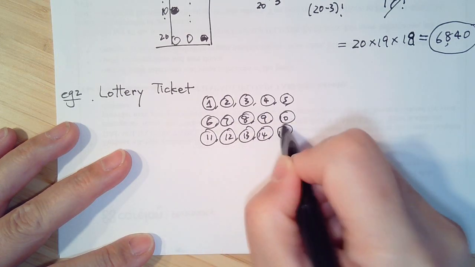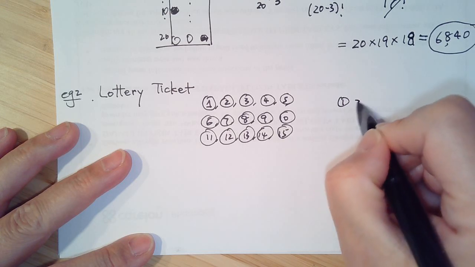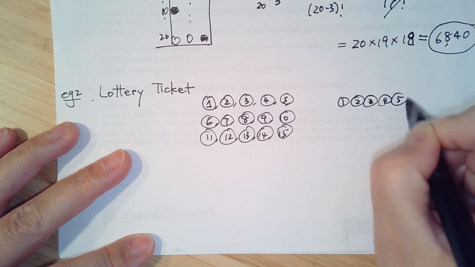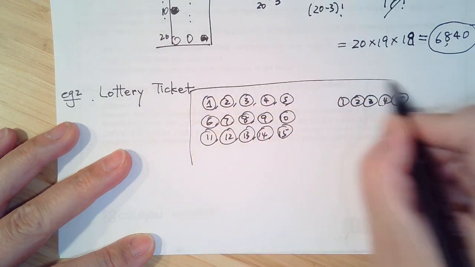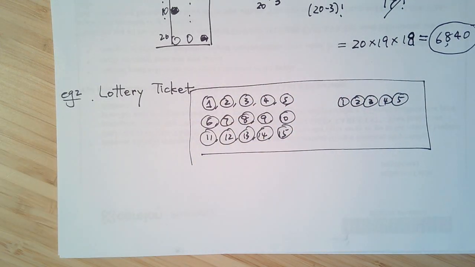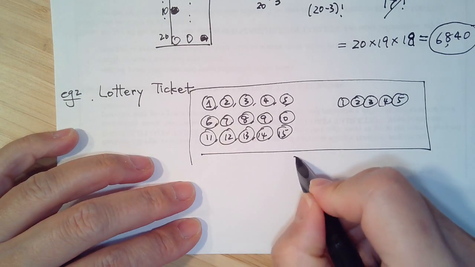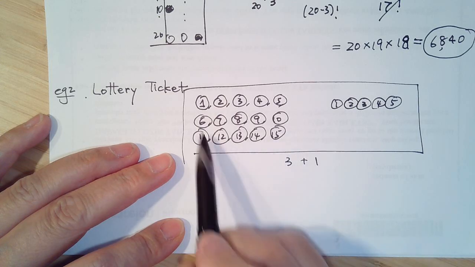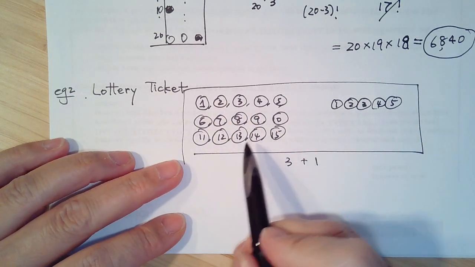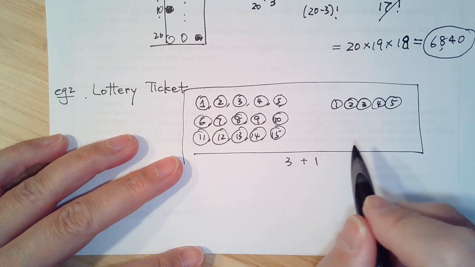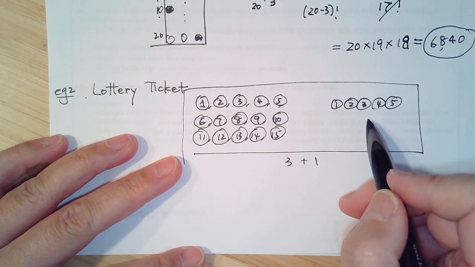On the right side I have 1, 2, 3, 4, 5. It's a simple version of the lottery tickets. Let me ask you, how many combinations are possible if you're going to choose a 3 plus 1? What it means is, for all those 15 numbers, for the first part, I ask you to mark 3 of them. Choose 3 out of 15, and then choose 1 out of 5.